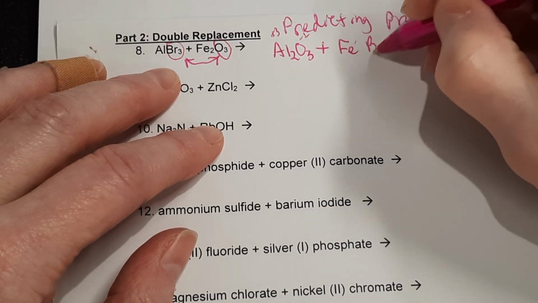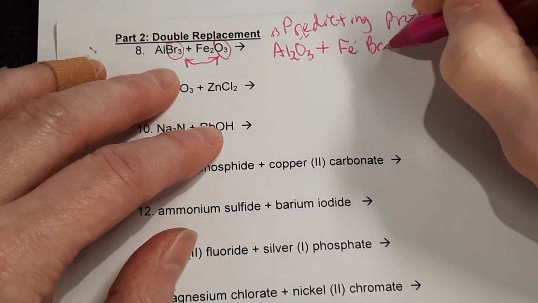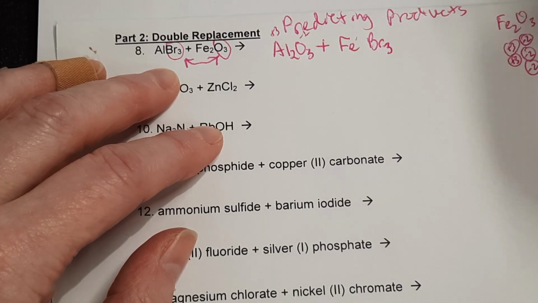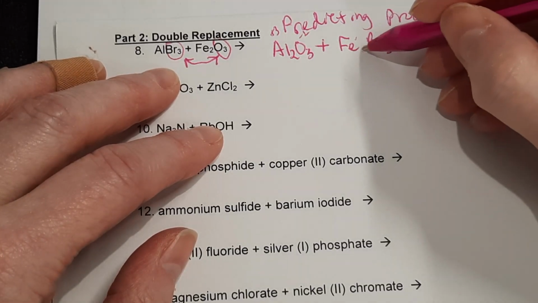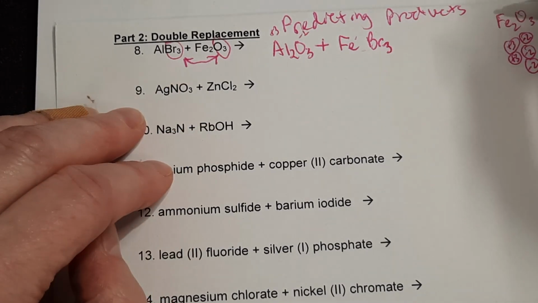It's going to be matched up with bromine, which is a negative 1. So it takes 3 bromines to cancel out that iron. I should have not had a space here. And that is done.